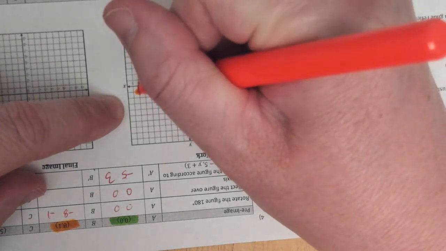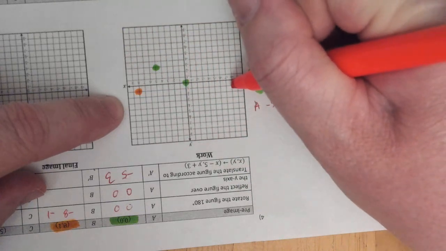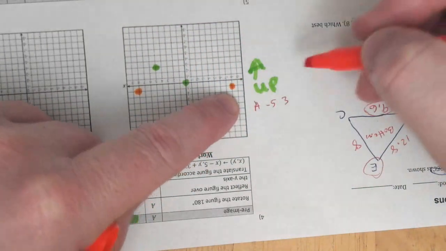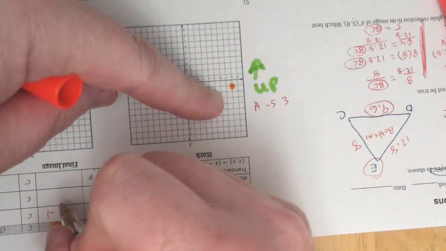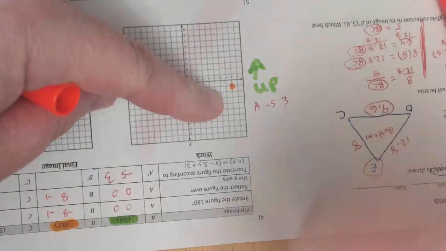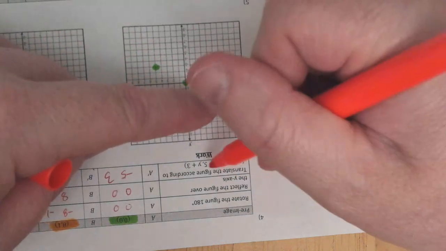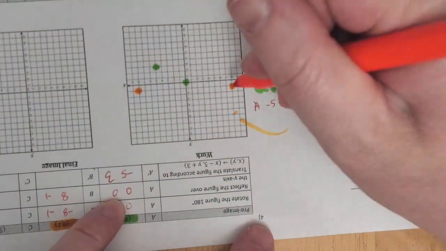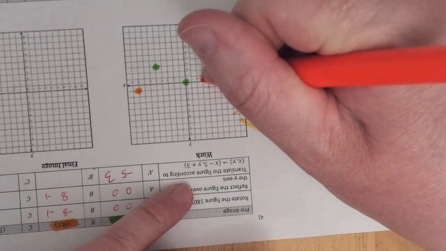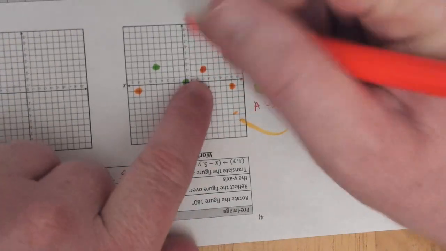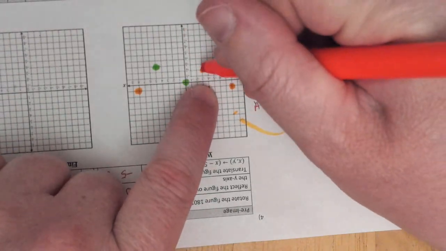All right, so then they said to reflect over the y-axis. So if I reflect over the y-axis, that's 8 hops. Go 8 more hops. I land right here. Okay, and then where is that? That is +8, -1. All right, and then it said to go -5. So 1, 2, 3, 4, 5. +3. 1, 2, 3. All right, and this is my answer right here.